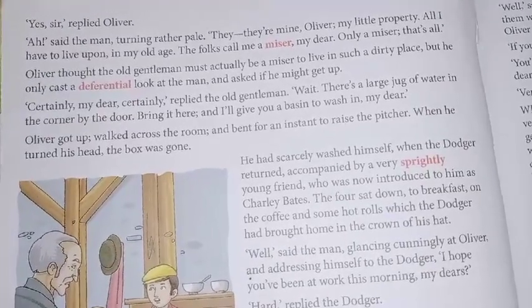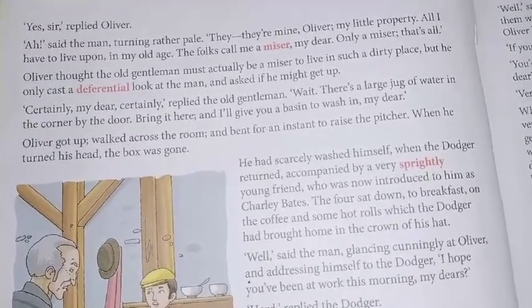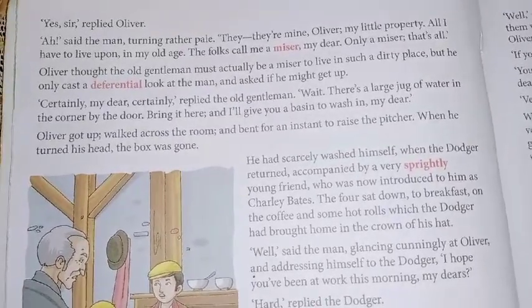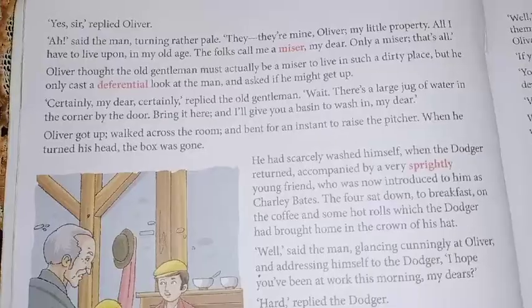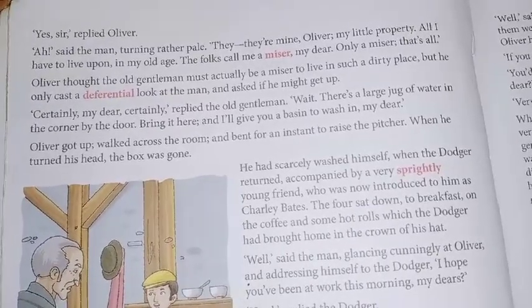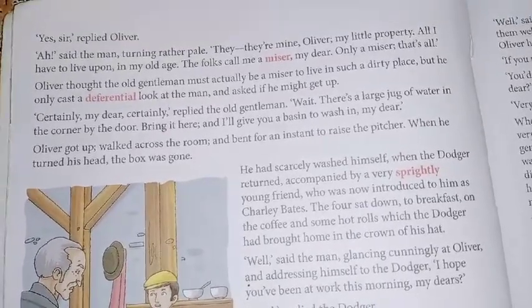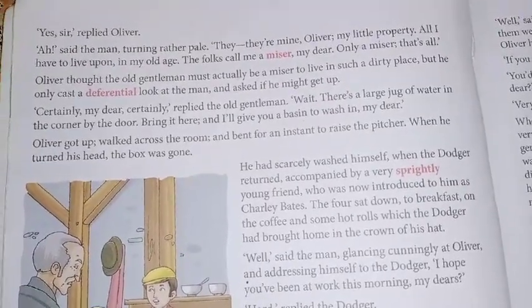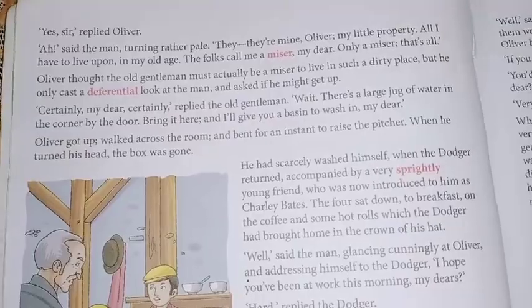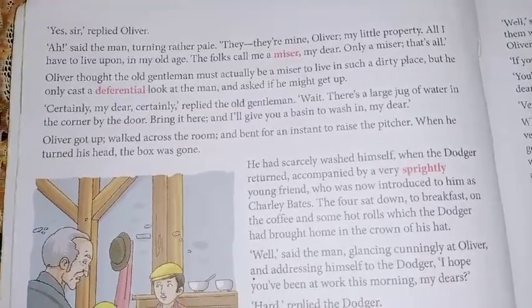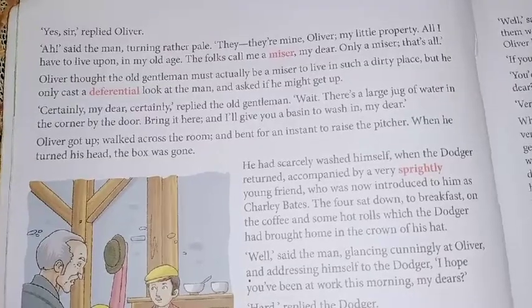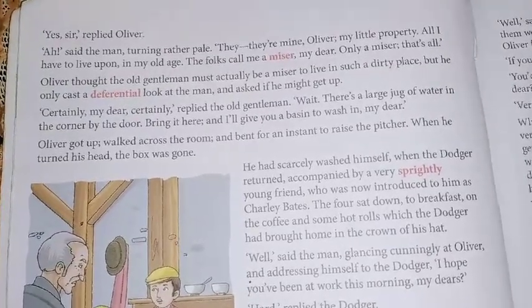"Certainly, my dear, certainly," replied the old gentleman. "Wait, there is a large jug of water in the corner by the door. Bring it here and I'll give you a basin to wash in, my dear." Oliver got up, walked across the room and bent for an instant to raise the pitcher. When he turned his head, the box was gone.